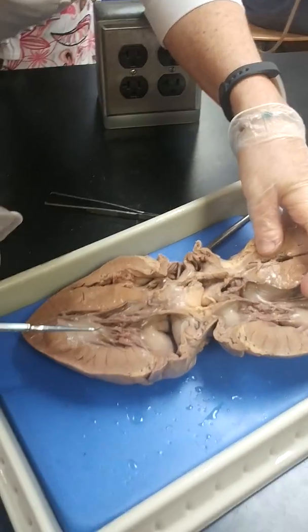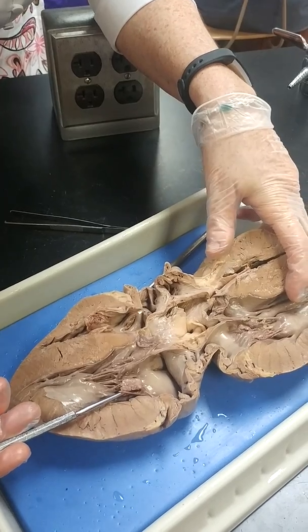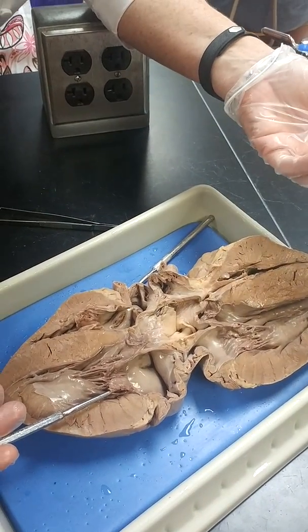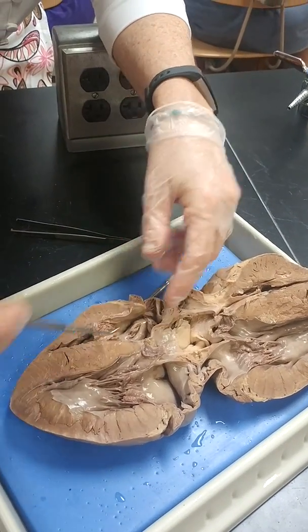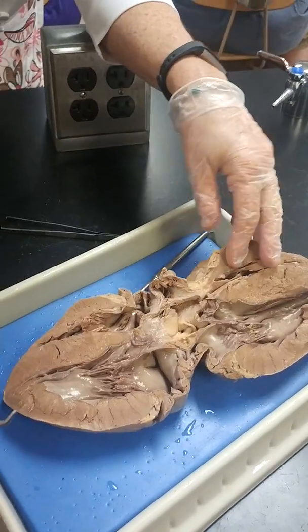All right. And this valve right here would be the bicuspid, or mitral, or left AV. This is the right AV, for atrioventricular. There's several names, but any of the correct names I'll give you credit for.